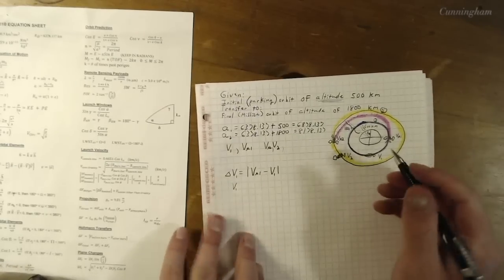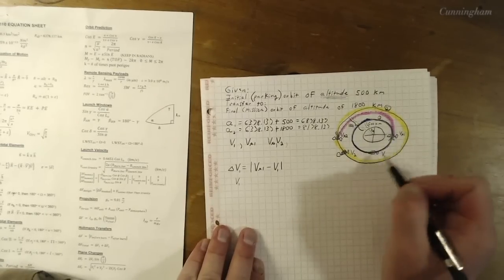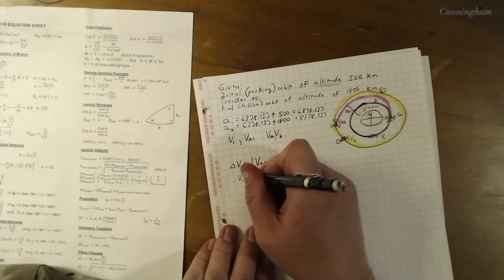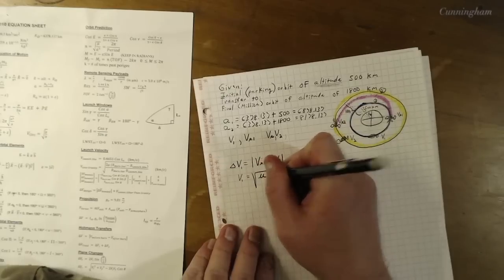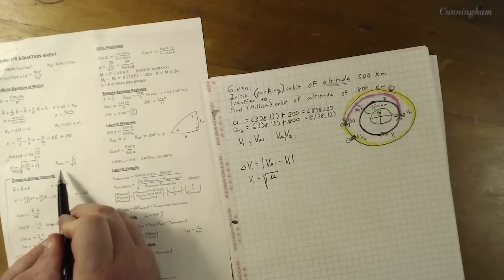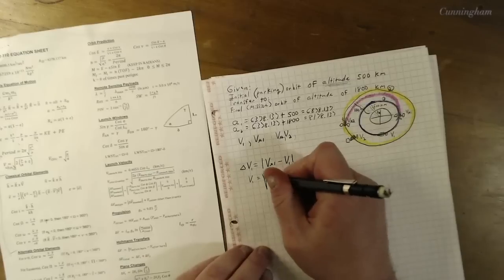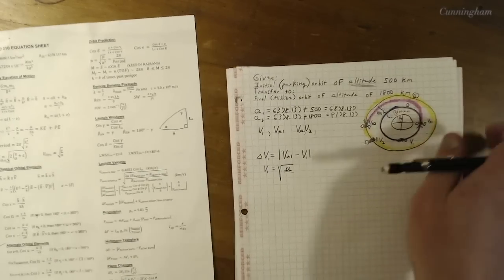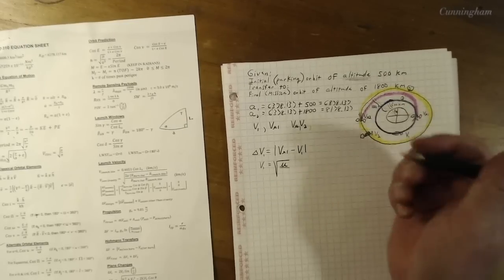Would you guys buy, hopefully, that V1 is a circular orbit? I would. So we're going to use this equation here. V sub circ equals the square root of mu over r. Well, which r? This is where you start to make your money really, is to keep track of which r is which and which a is which.